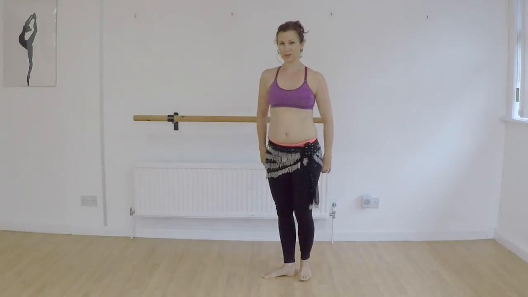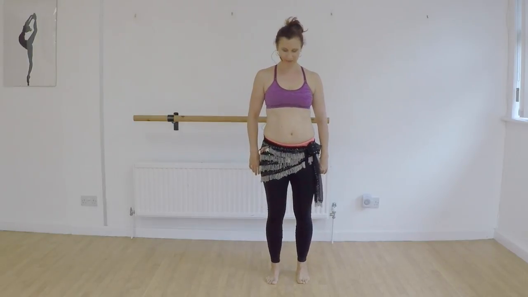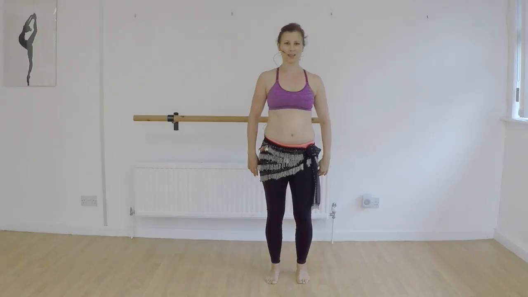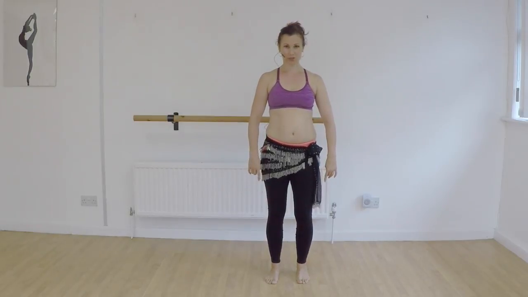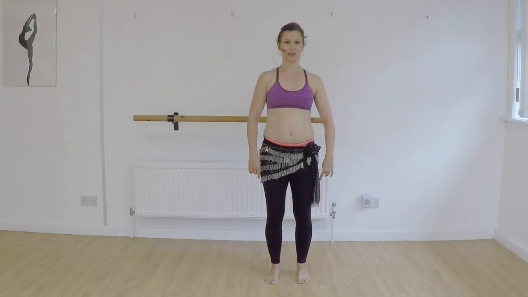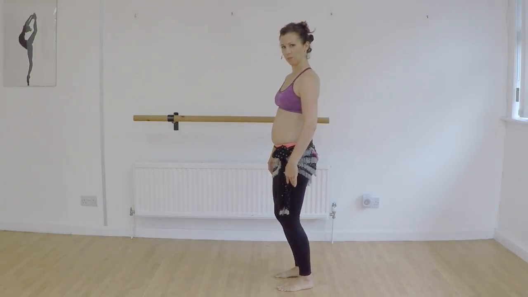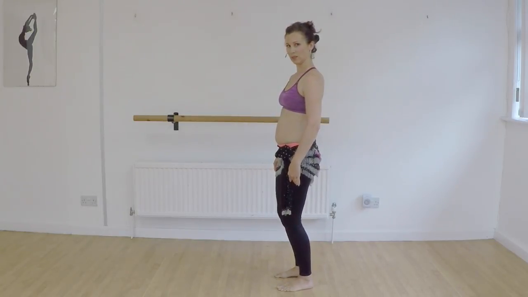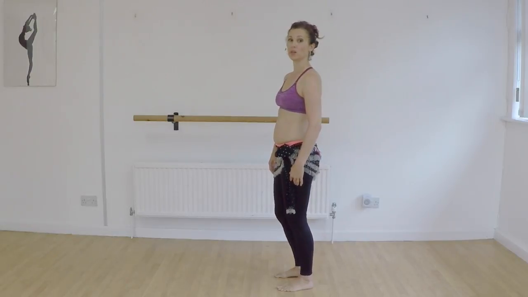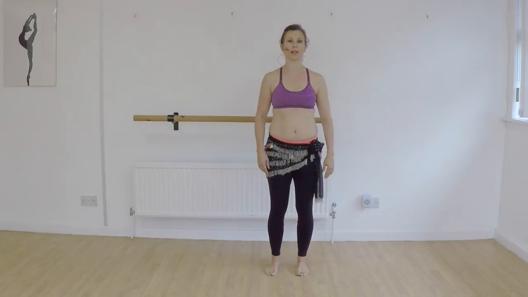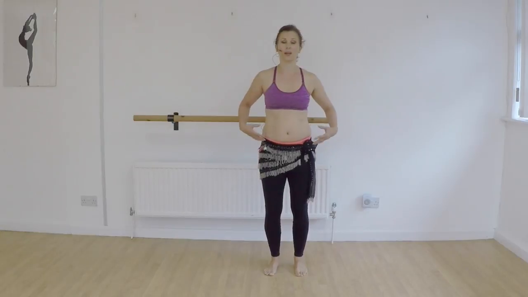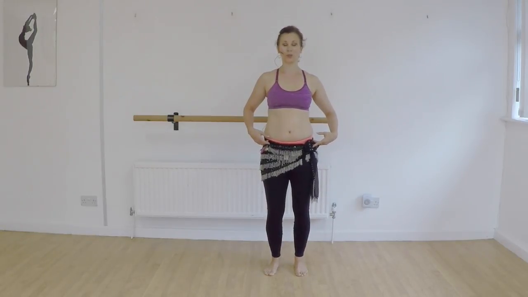So if we were to slow this right down into slow motion, you would see that the knees are alternately bending and going straight, but they don't lock out straight, they just bend and straighten slightly. So when we shimmy in belly dance, all we think about is the legs, and we actually forget about the hips and the tummy, because these just do their own thing without any effort.